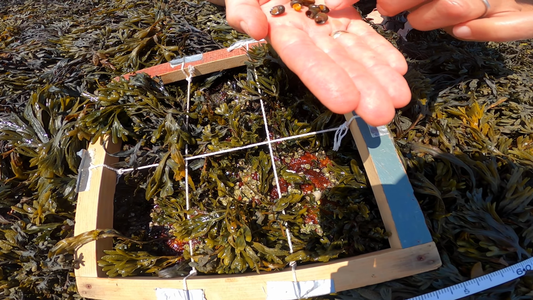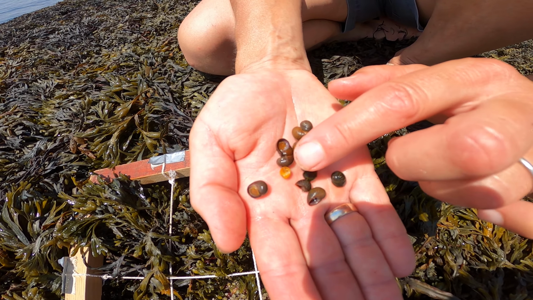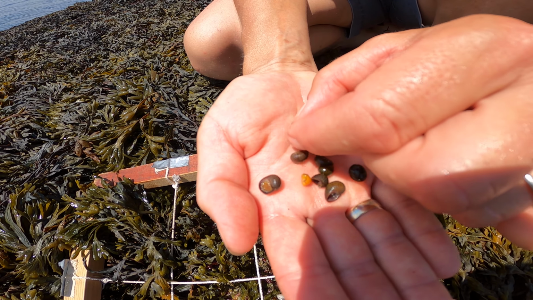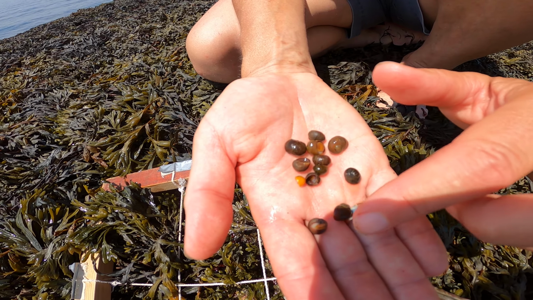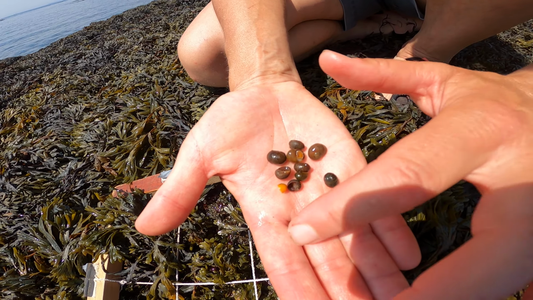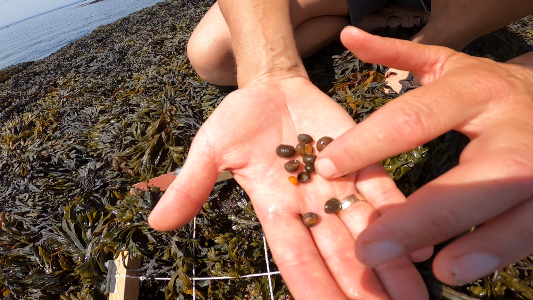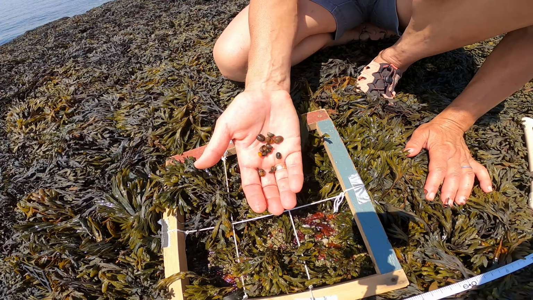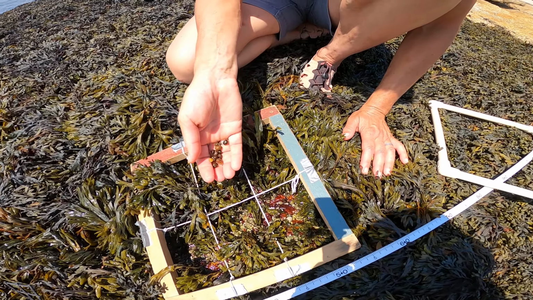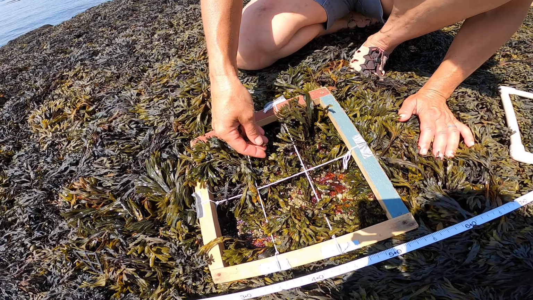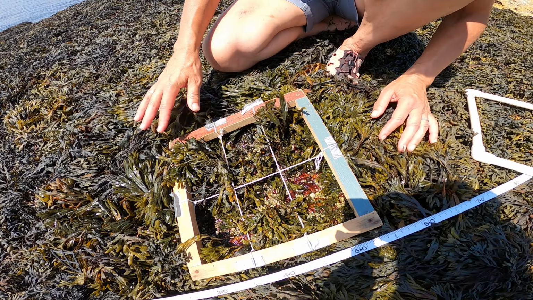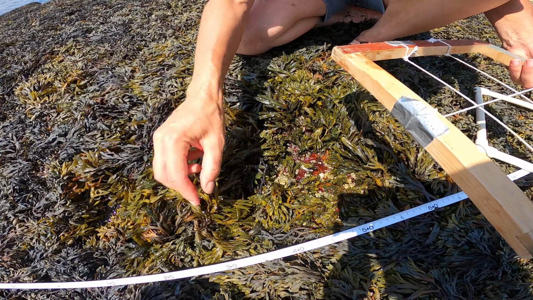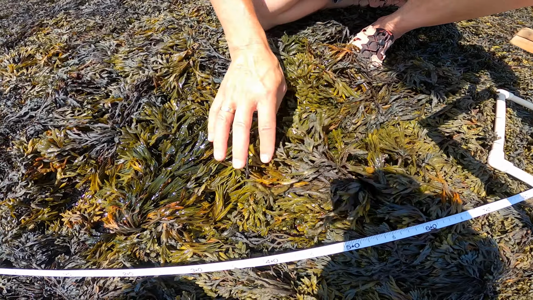And then we have, these are all the same species, Litorina obtusata. And you can see what a beautiful array of colors they come in. 1, 2, 3, 4, 5, 6, 7, 8, 9, 10, 11, 12. So you'd record 12 Litorina obtusata for this quadrat. And that's it. You do that 3 times, and then to protect the creatures, because they're loving this canopy, we cover them back up.